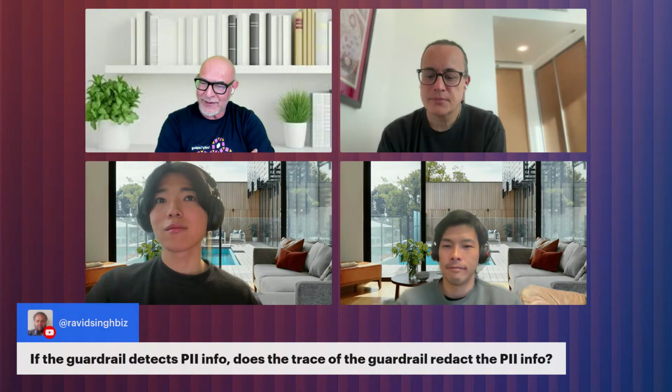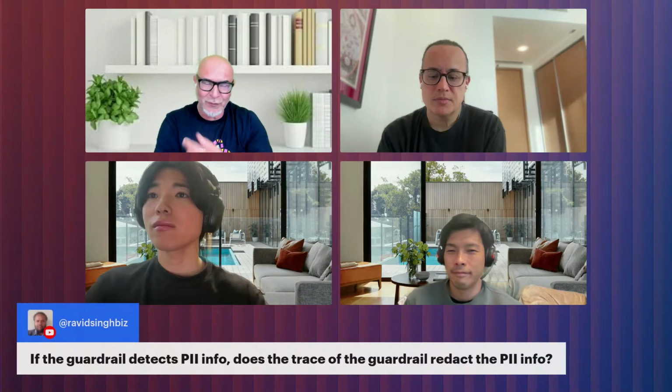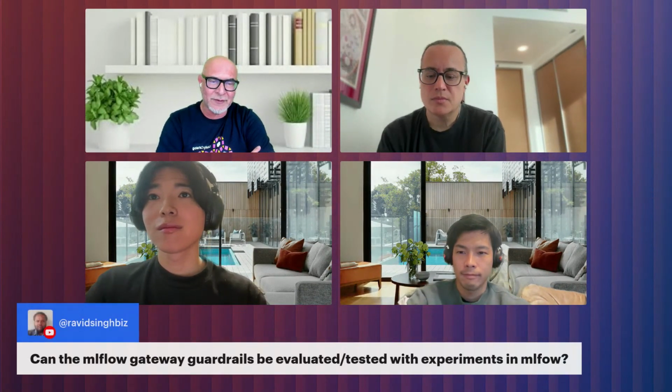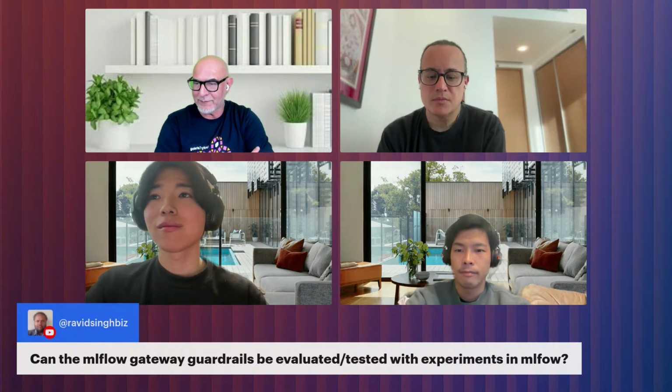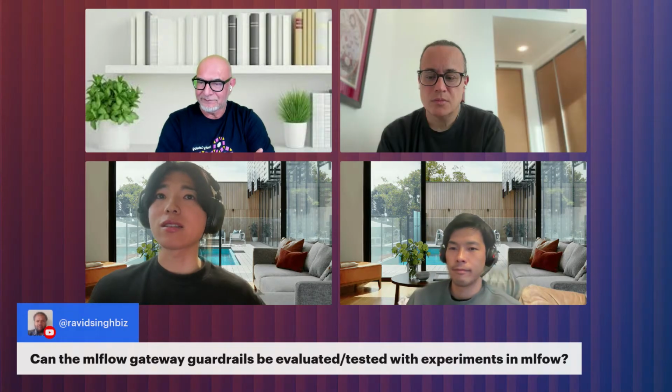If the guardrail detects PII info, does the trace of the guardrail... No, this is the follow-up question. But I think Ravi was asking, can the MLflow Gateway guardrails be evaluated and tested with MLflow experiments? Yeah, great question. For the first question, the answer is yes.